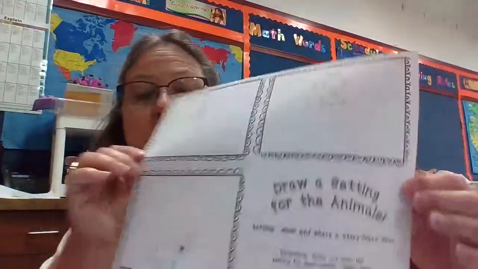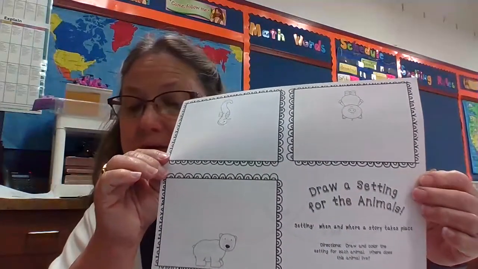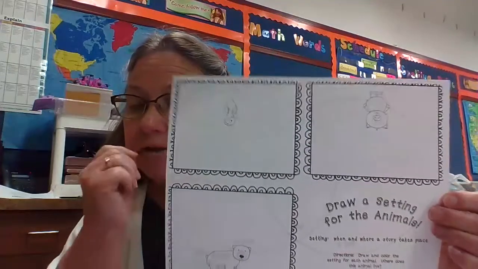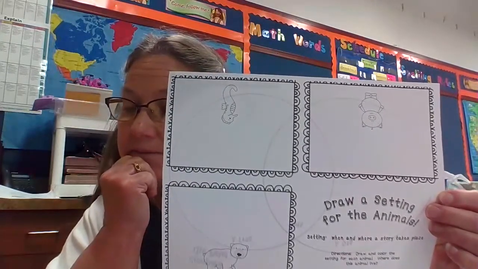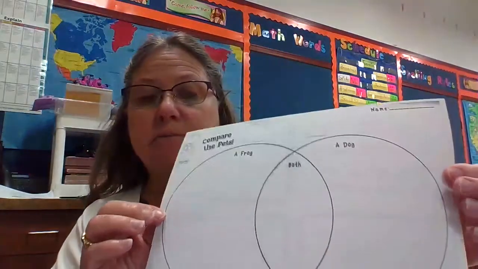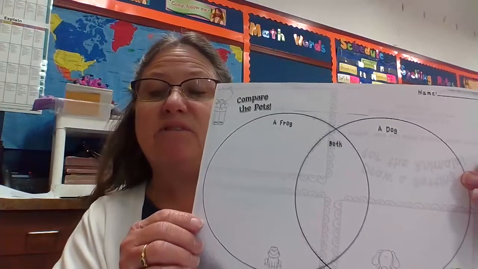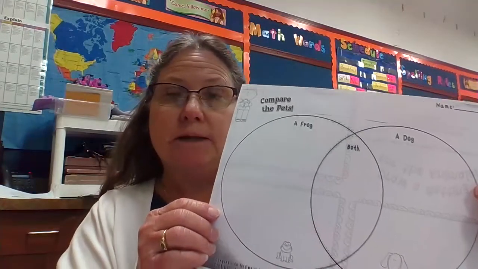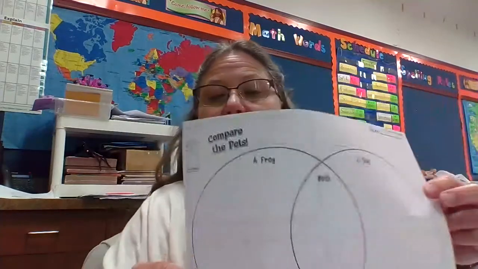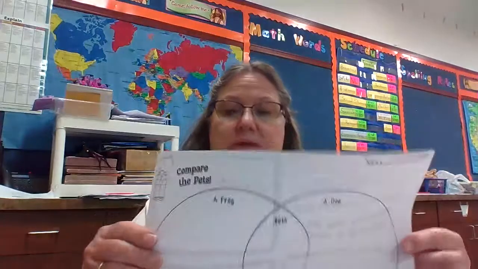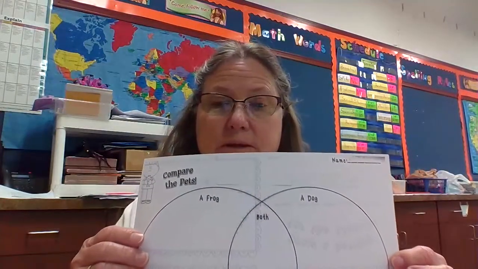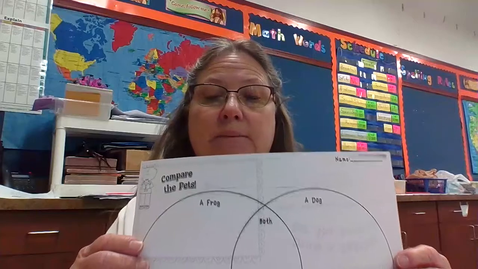So out of your reading folder, you'll need the page that says draw a setting for the animals. And then on the back side, we're going to compare the pets, a frog and a dog. So this is the paper that you're going to need. Make sure that you have it, okay? We're going to start with frog and dog, with that side, to compare a pet.